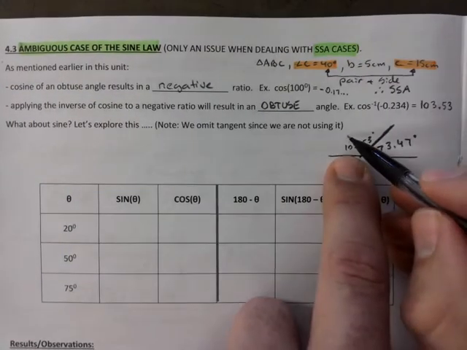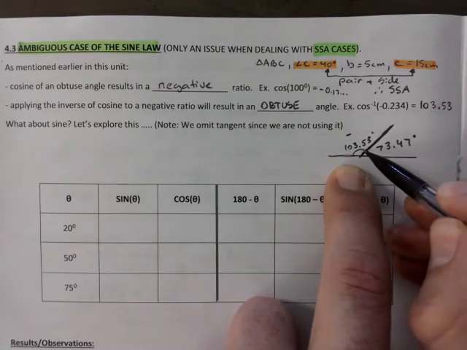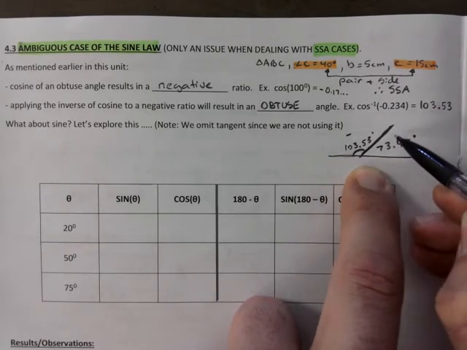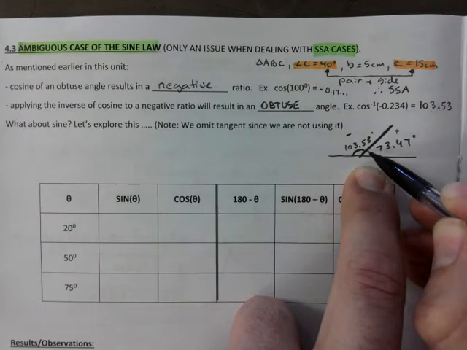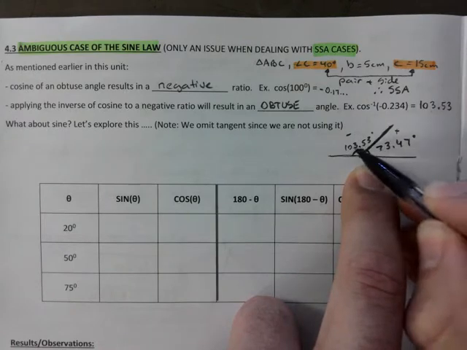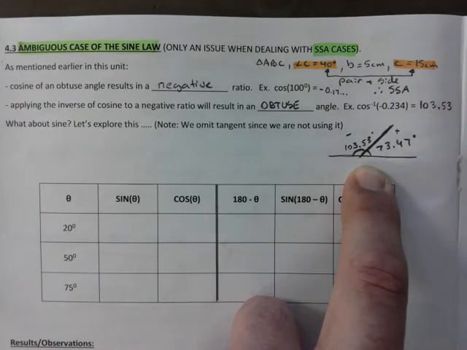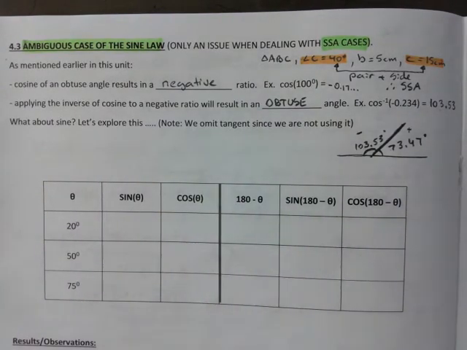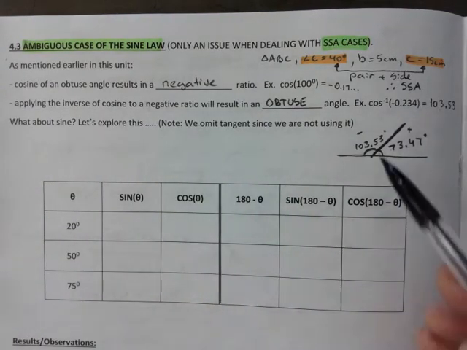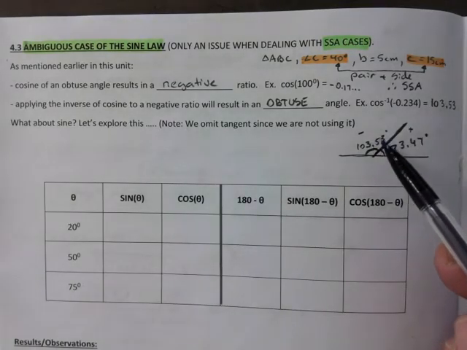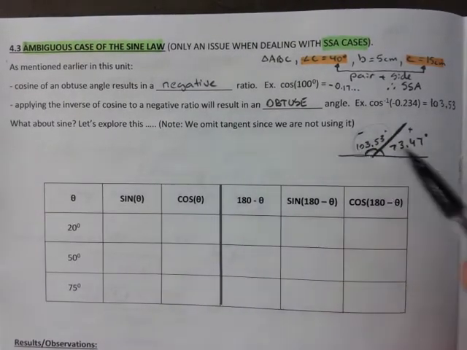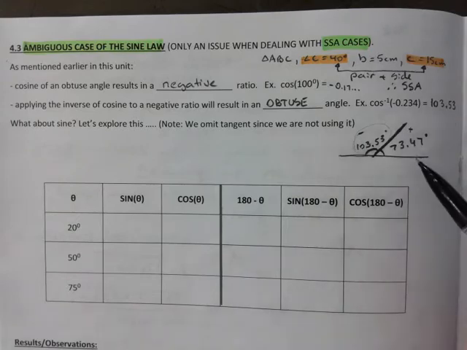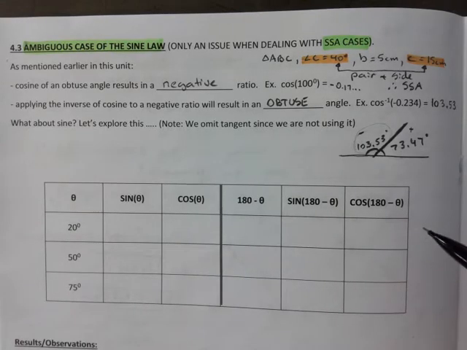So if there's a negative ratio, it'll find this. Cosine will find this one. If the ratio is positive, it'll find the acute angle, right? So cosine knows how to distinguish between the two. Cosine does. Sine law doesn't. Sine law will, by default, even though you're trying to find an obtuse angle, always give you the acute angle. So that's the problem with sine law.